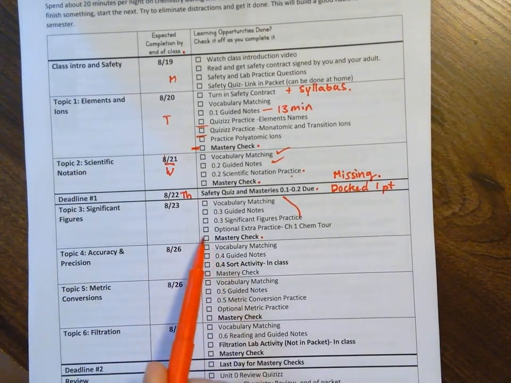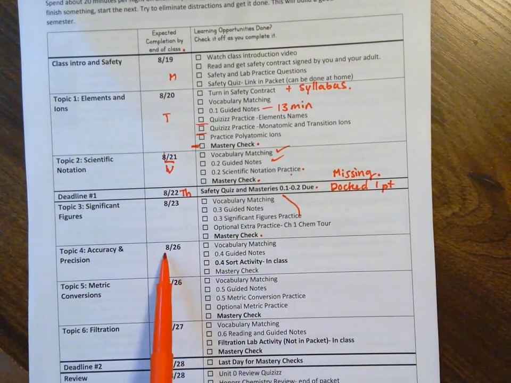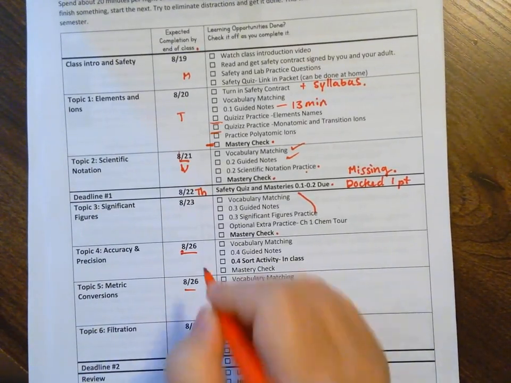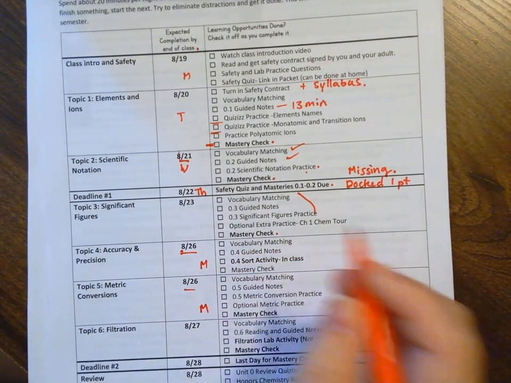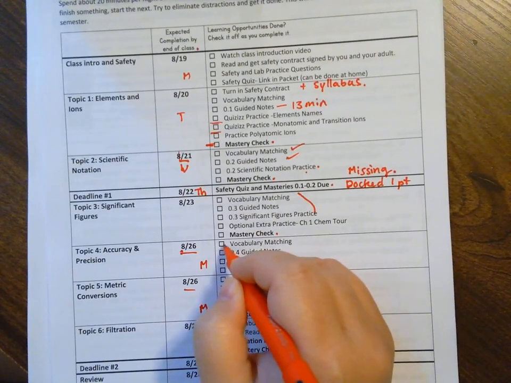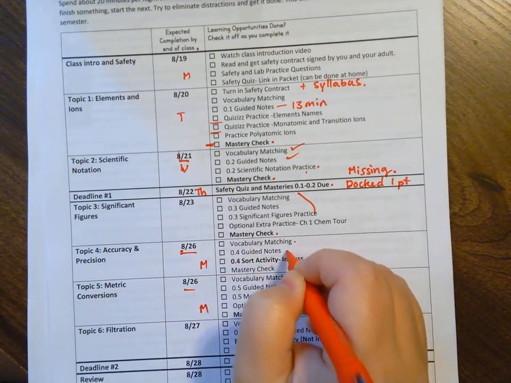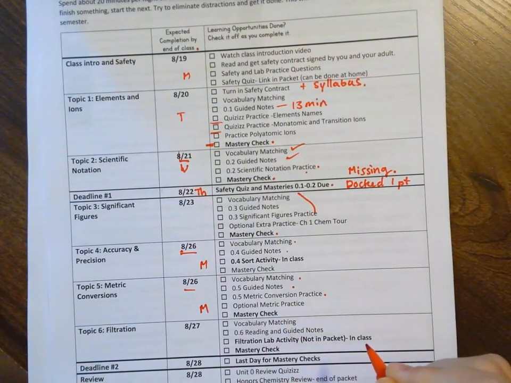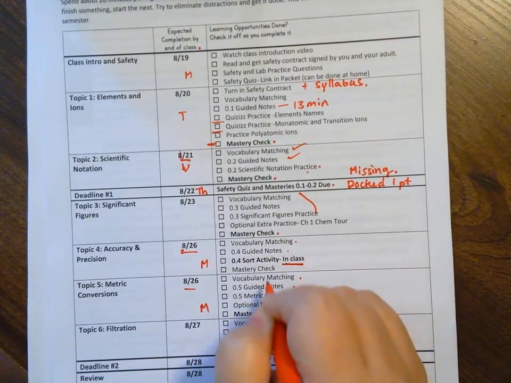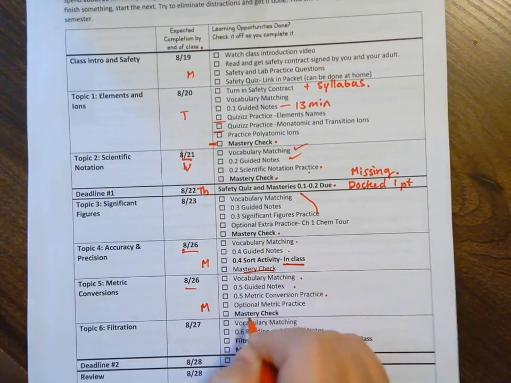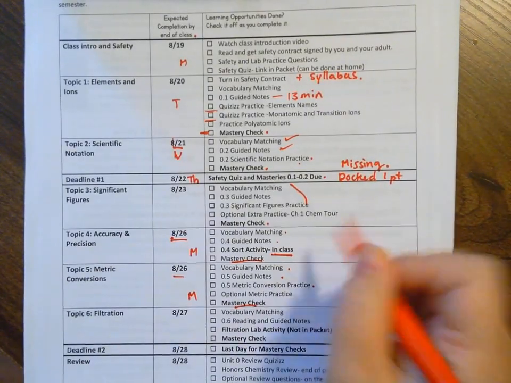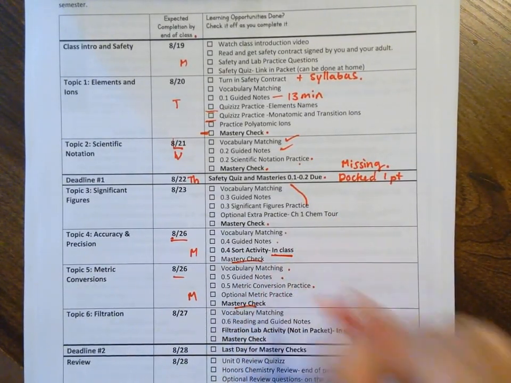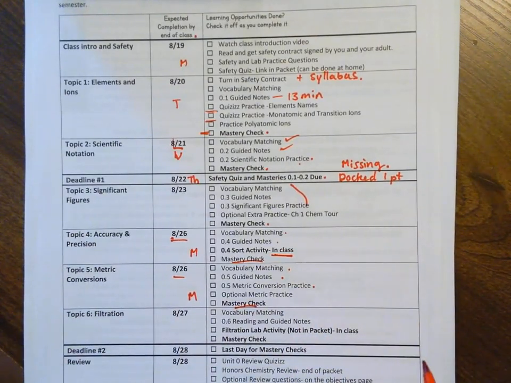So over the weekend, we're going to be doing some homework. So you'll notice that both of these are due by the end of class Monday. So that means over the weekend, we need to be doing as much as we can in terms of our vocabulary and our notes. Maybe some of our metric practice. This you have to complete in class, and then your mastery checks you have to complete in class. So we want to get through a good portion of this before class on Monday so we can take care of those things, and then you can do your mastery checks.